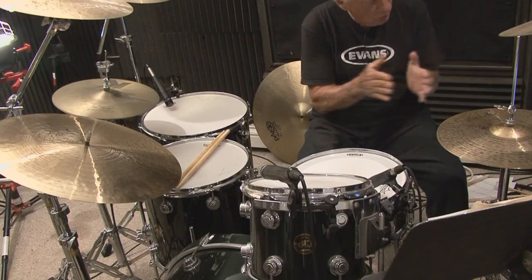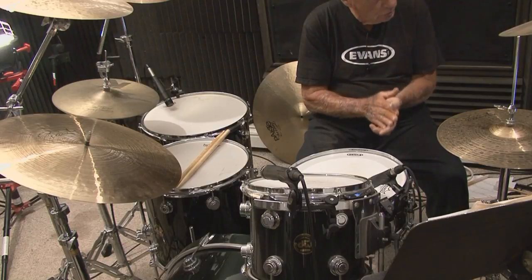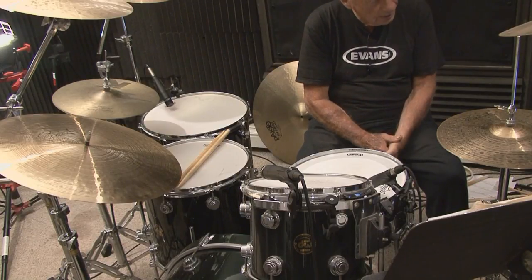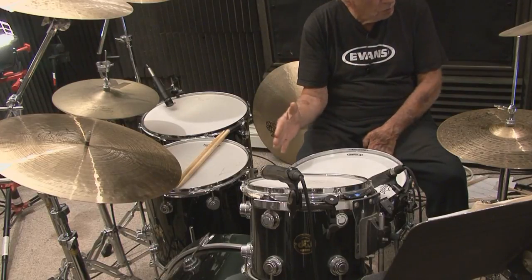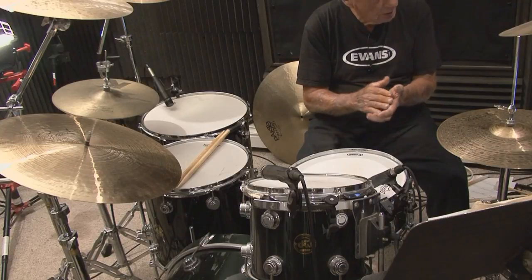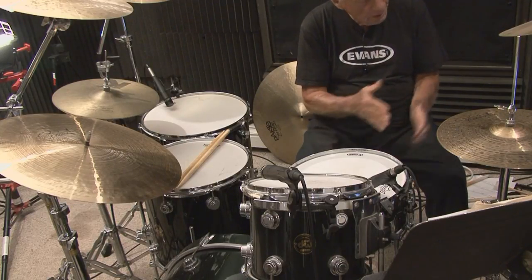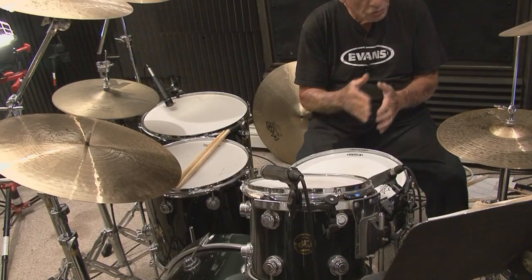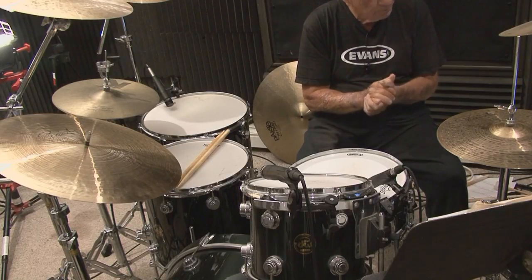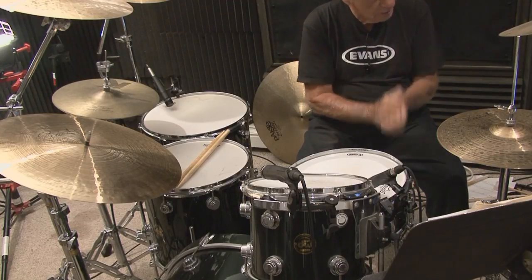Now I'm going to move the accent over on the second downbeat, so it would be 2 e and a. Then on the third downbeat, I move the accent over one more count, which would be the and of 3. 3 e and a. Then I go to 4, moving the accent over one more, so it's on the a of 4. So I have 4 e and a.